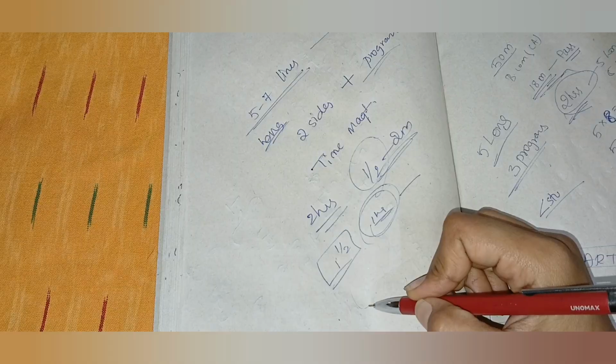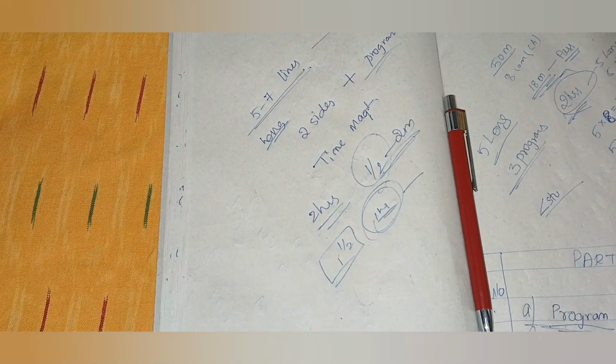And in the remaining half an hour, if you have any unfilled answers, you can finish those, or else write extra. Whether you know the question or not, try to attempt it. Try to attempt 5 long and 5 short answers. Definitely you will get pass marks in C language. Along with that, write the program also.